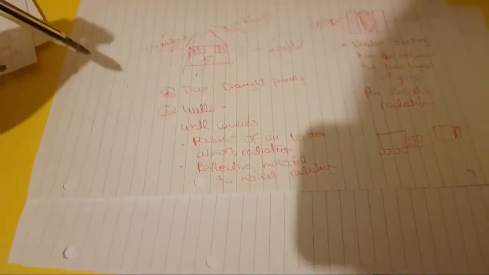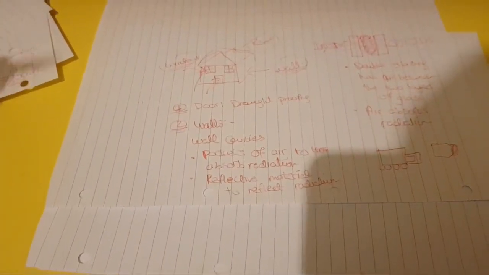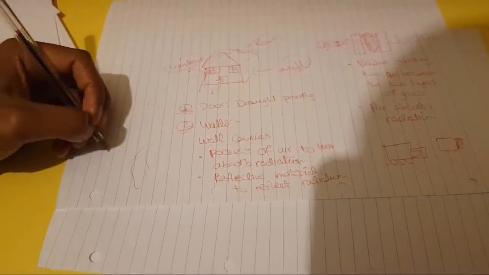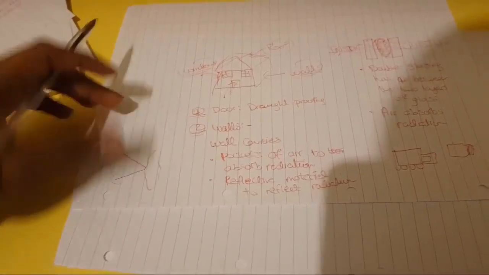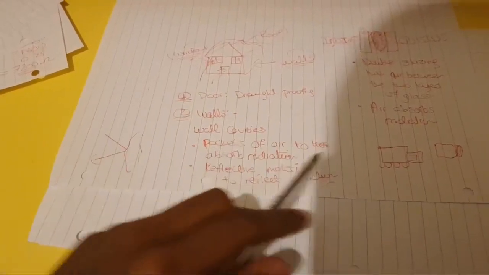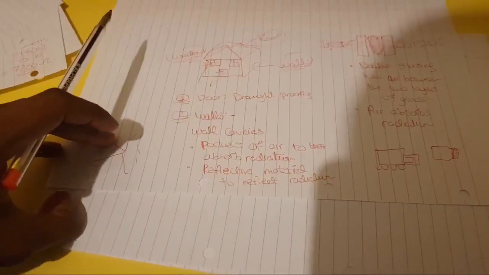Once again, radiation wants to always escape the house because outside is colder. But the shiny material will basically, when the wave's trying to escape, bounce it back, so it causes it to reflect. That's all you guys need to know. So wall cavities, aka pockets of air to absorb radiation, and then reflective material to reflect radiation as well.